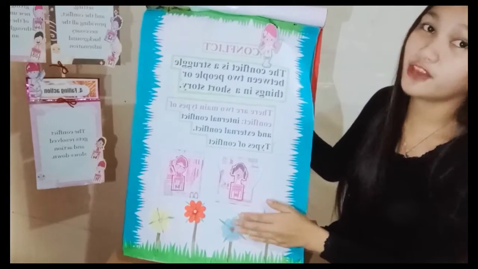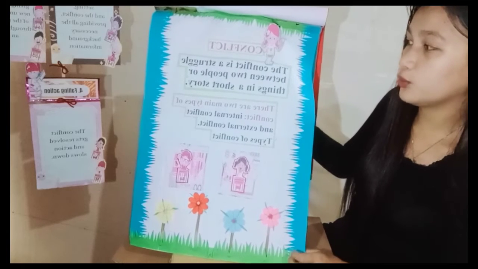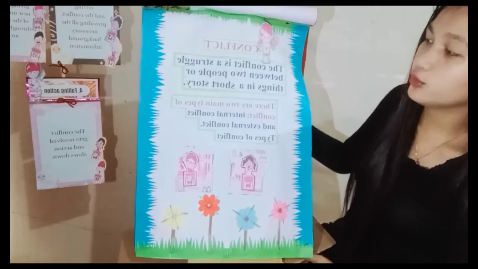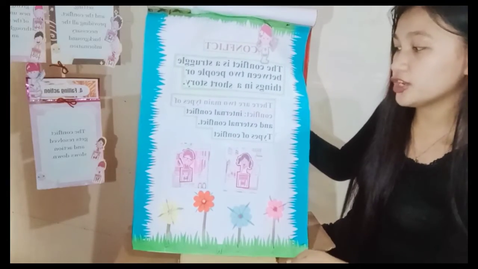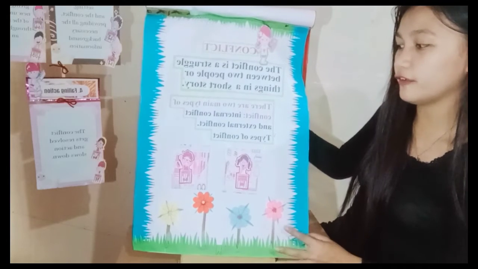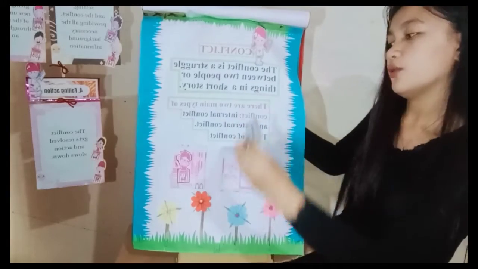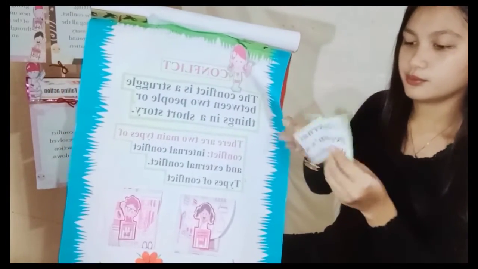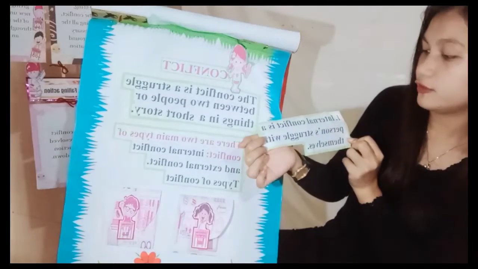So we have here the conflict. The conflict is a struggle between two people or things in a short story. There are two main types of conflict, namely internal conflict and external conflict. First, let's see what internal conflict is.